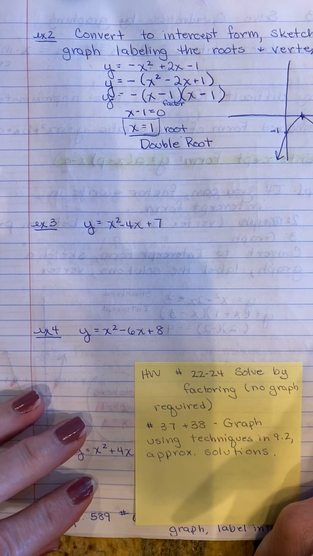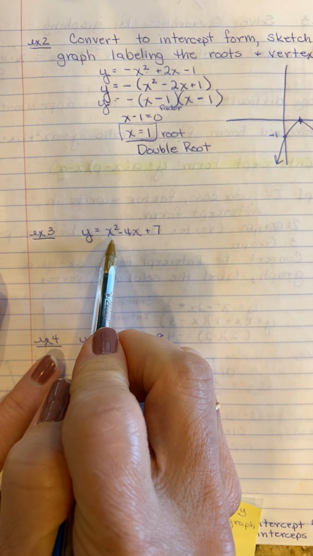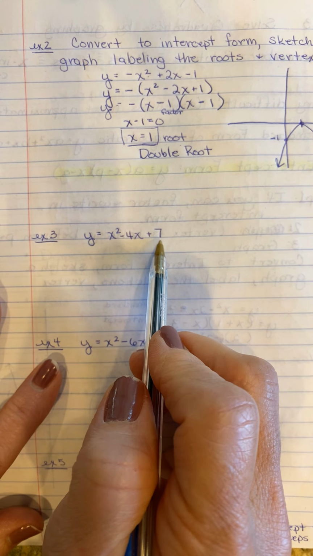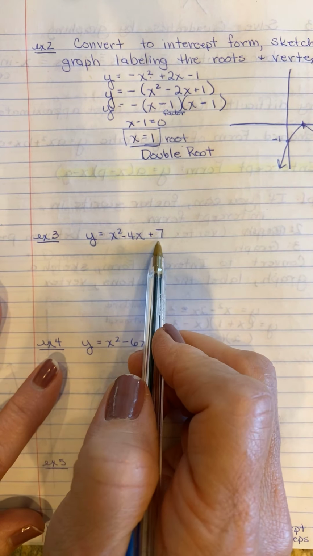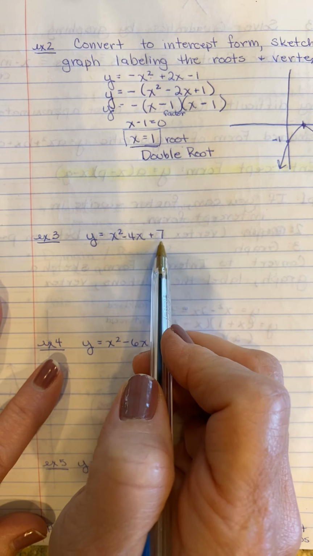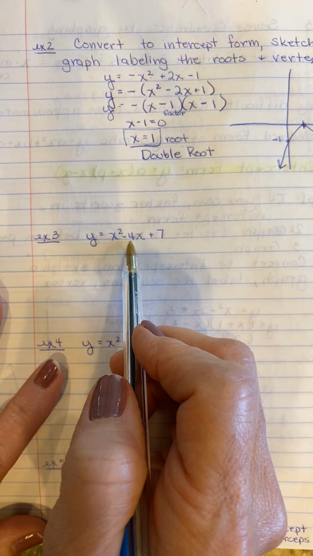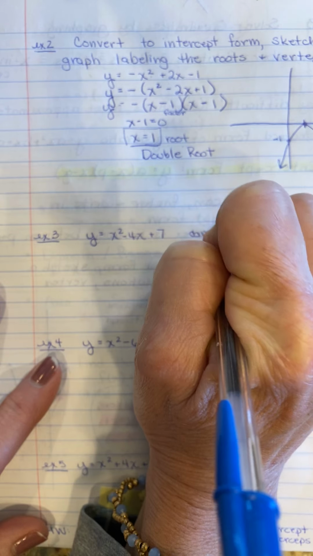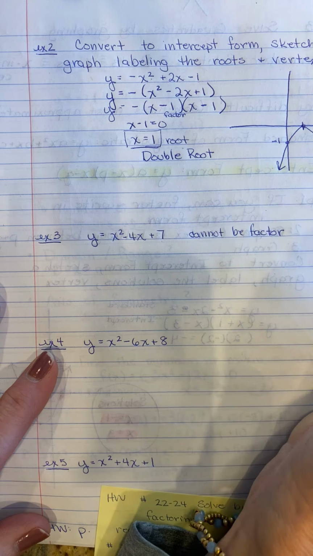Let's do another one. Example 3. y is equal to x squared minus 4x plus 7. We want to solve this by graphing. Well, remember step 1: if you can, write that in intercept form. Well, already I'm running through the numbers in my head. What are the factors of 7? Only 7 and 1. Are they going to add up to or have a difference of 4? No. So this cannot be factored. So writing it in intercept form is out.